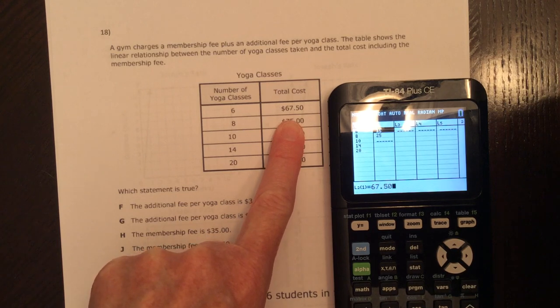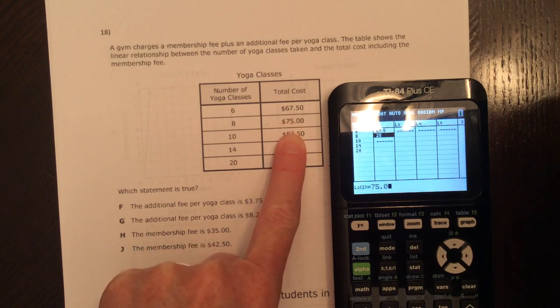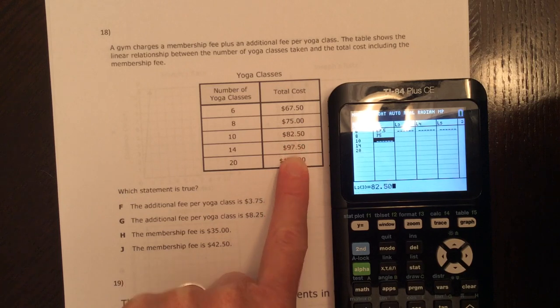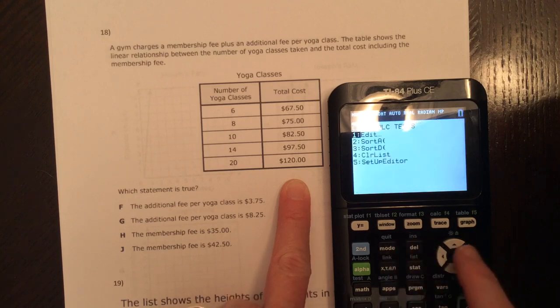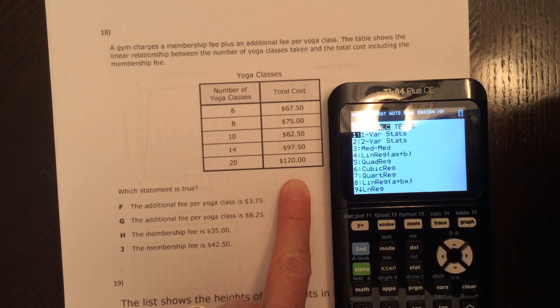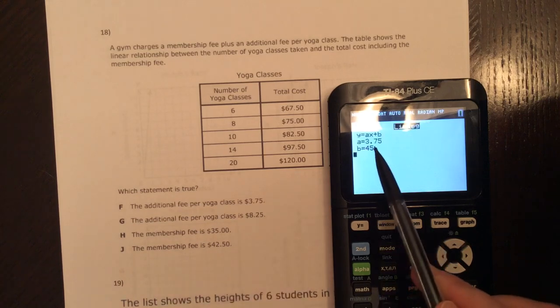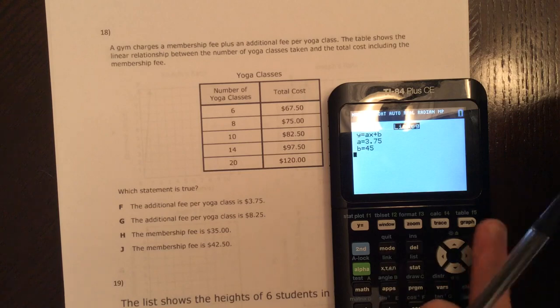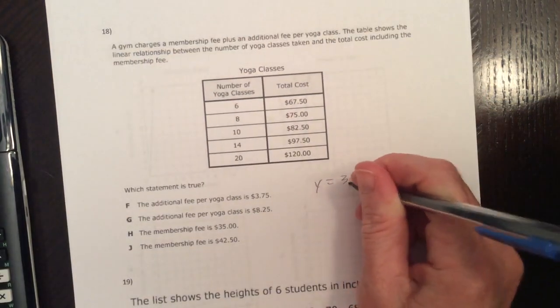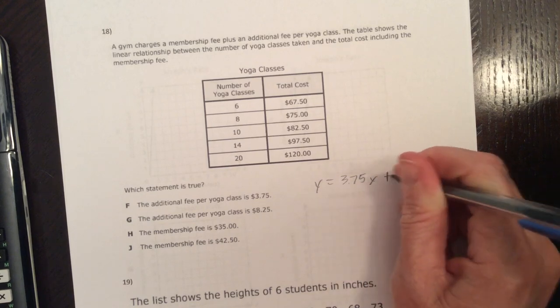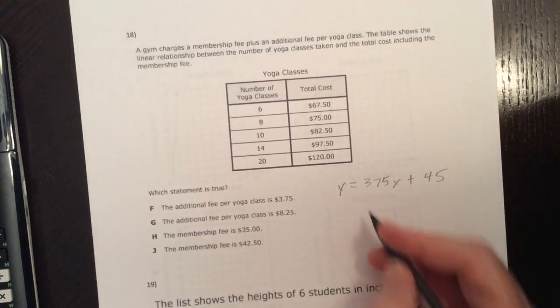67.50, 75, 82.50, 97.50, and 120. Stat, tab, 4, enter, 3.75 and 45. So we're looking for y equals 3.75x plus 45.